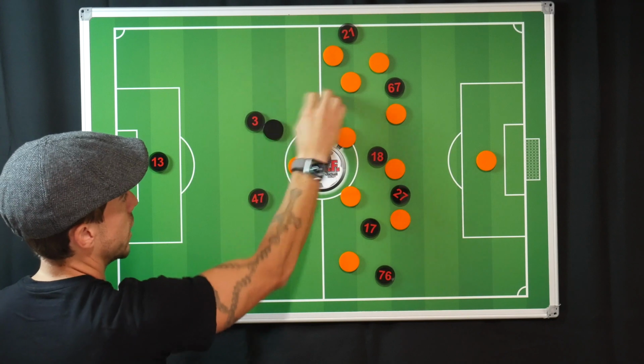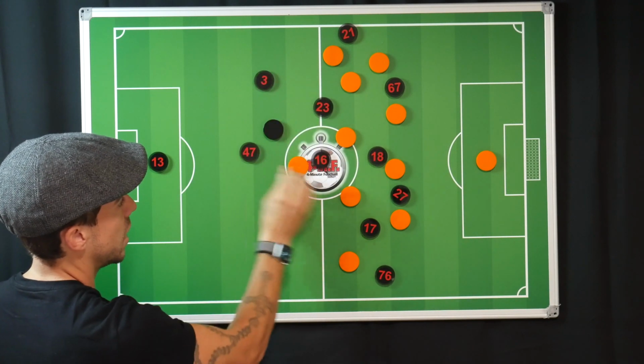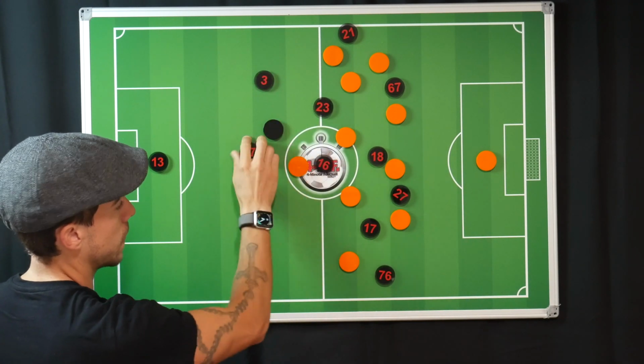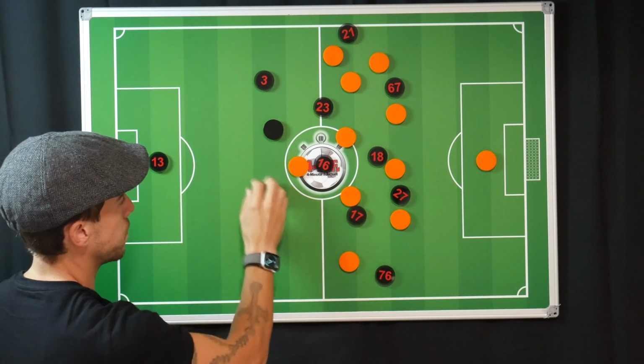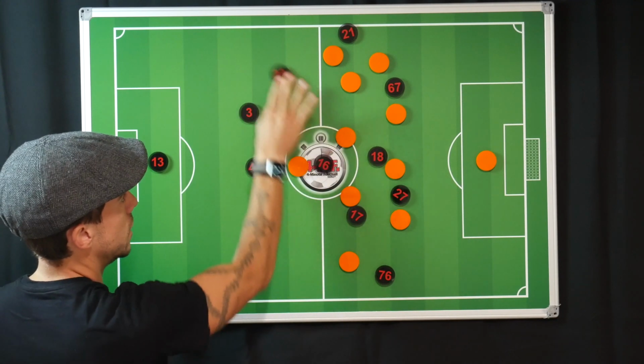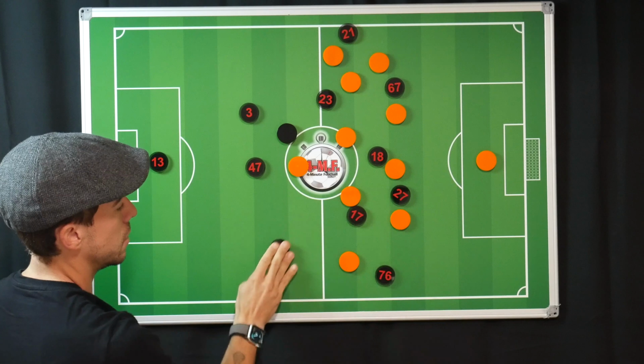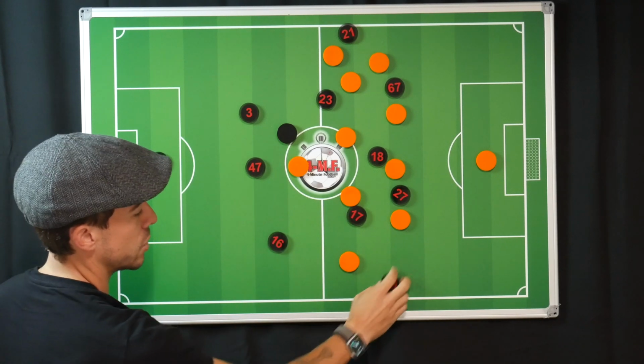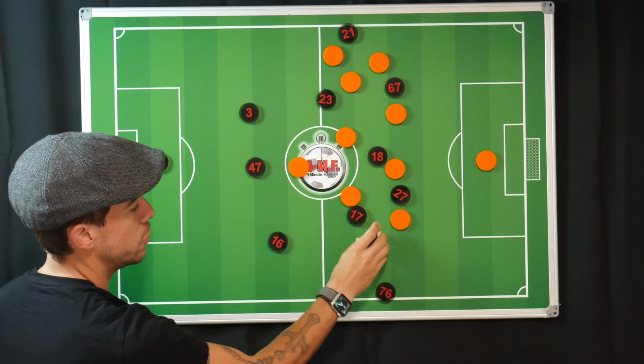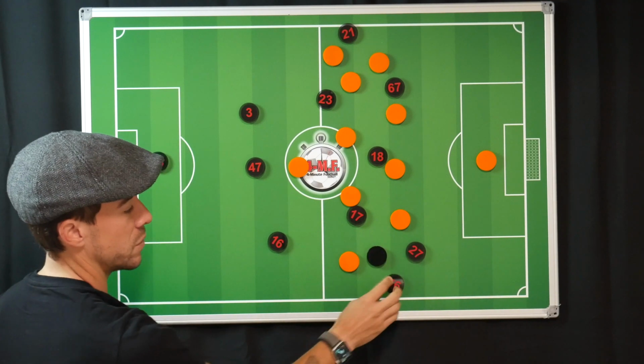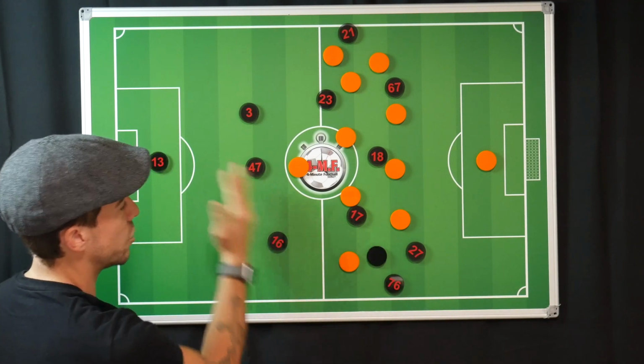Potential ways to do that are center backs can slide and we can drop in, can stay central, midfielders can drop, and that still allows us to provide width. And if we do lose this ball in the moment of playing higher up the pitch, we still have sufficient counter space in behind.